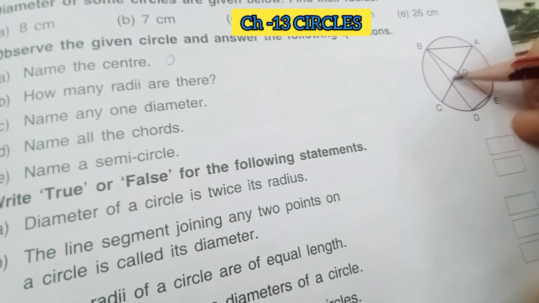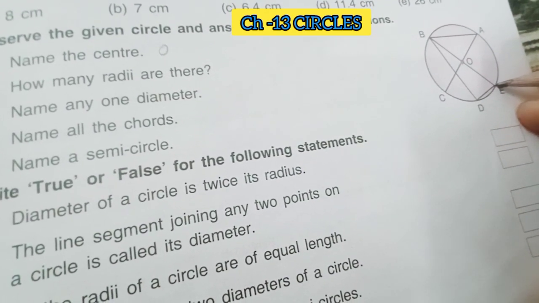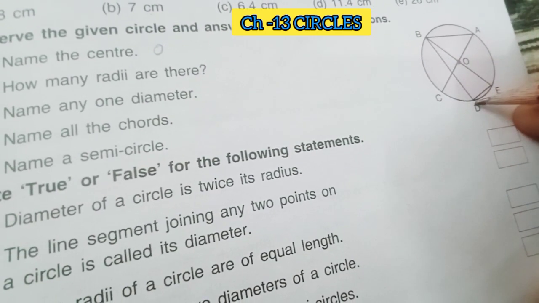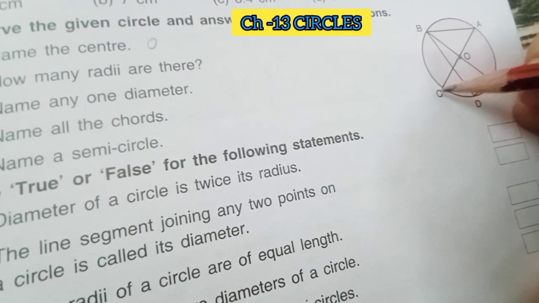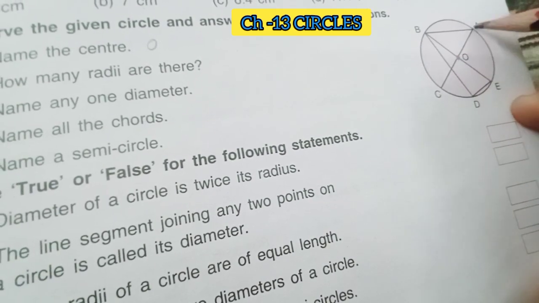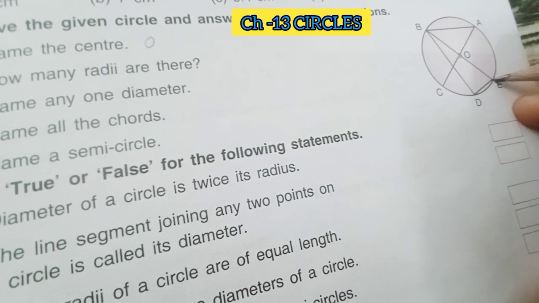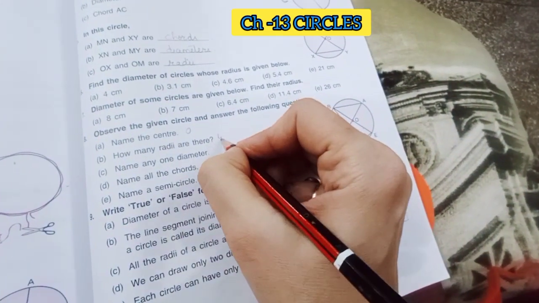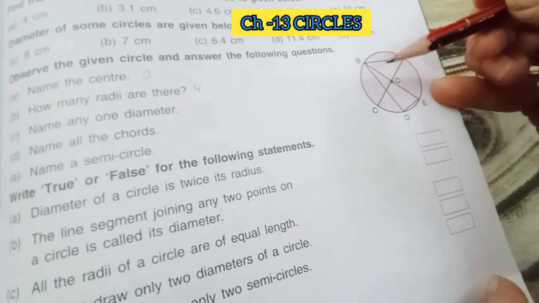1, 2, 3 and 4. These are the radii, from the center to the point. Here it is not a radius because it is not joining the center. So OA, OB, OC, OE. These are the radii. So how many radii are there? 4.